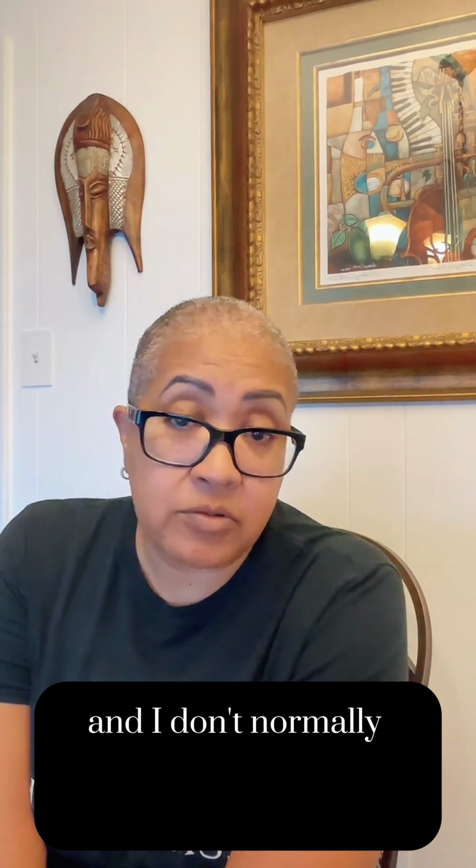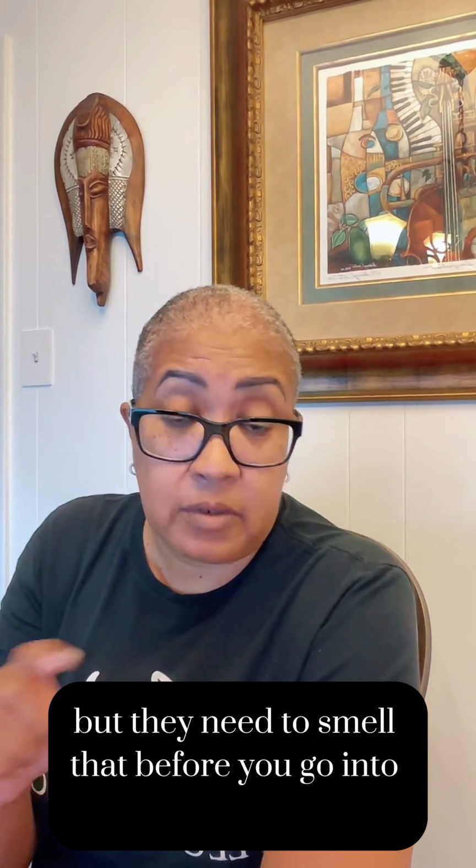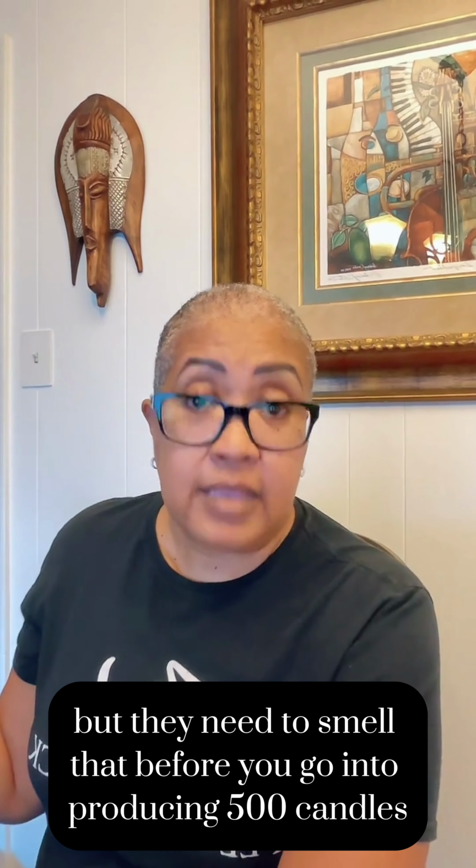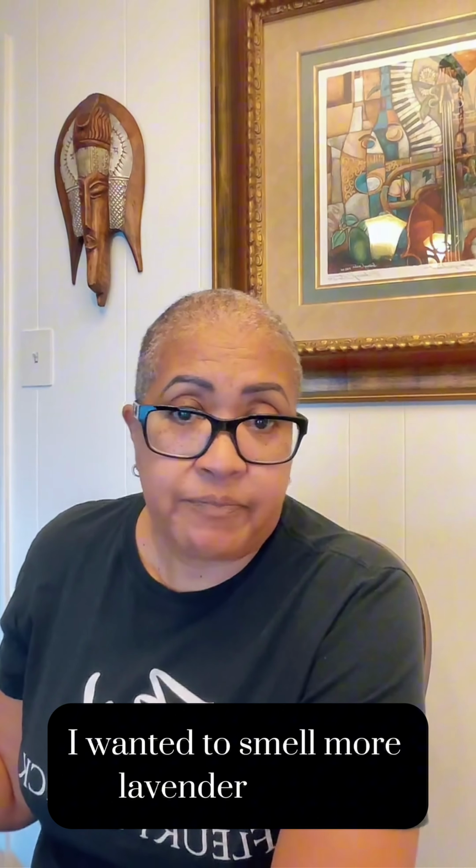Because if you get a client that wants something like a lavender eucalyptus, I always tell people that eucalyptus is going to overpower the lavender. So we don't want to do a 1-to-1 ratio. We want to do like a 3-to-1 ratio, a touch of lavender, a touch of eucalyptus. But they may want it to be more eucalyptus than lavender, so it may be a 1-to-2 ratio or a 2-to-1 ratio, with either one. But they need to smell that before you go into producing 500 candles. And then they get it and they're like, oh my God, I didn't want it to smell like this. I want it to smell more lavender.